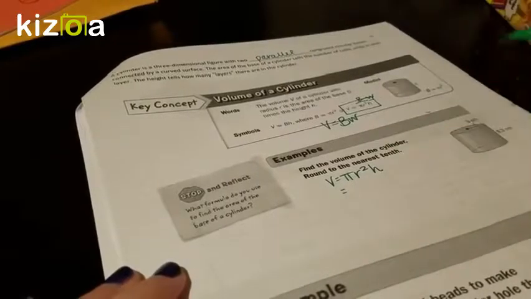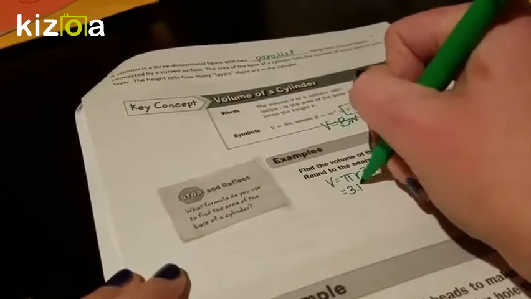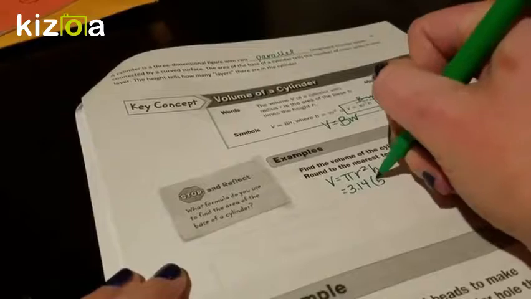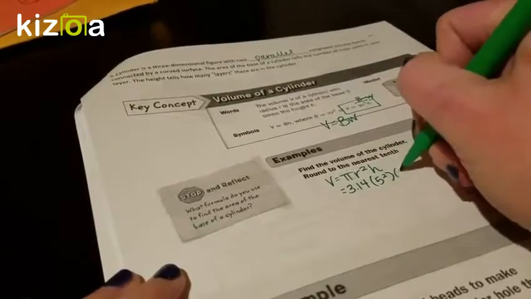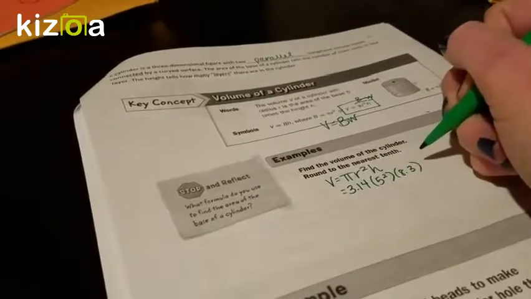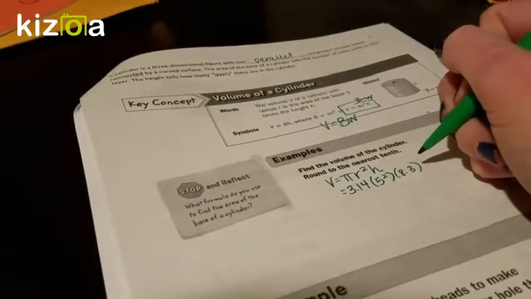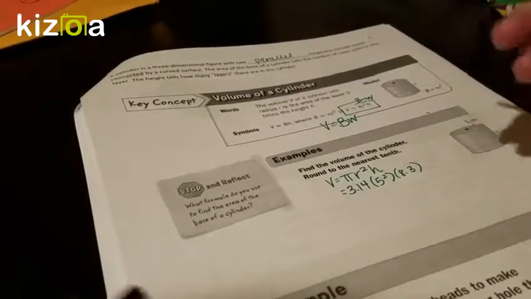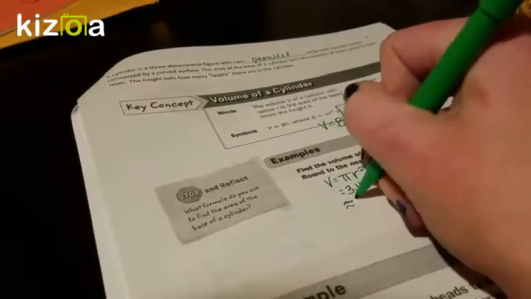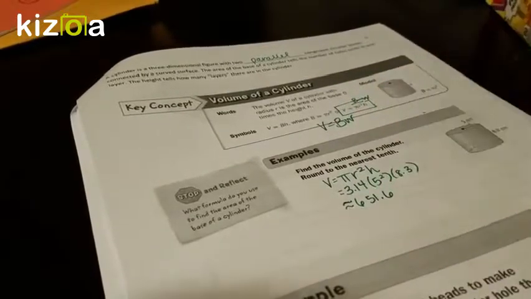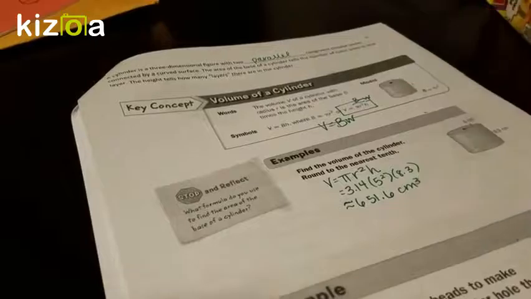This says round to the nearest tenth, so I'm going to have 3.14 times 5 squared times the height, which is 8.3. To the nearest tenth, this is going to be about 651.6 centimeters cubed.